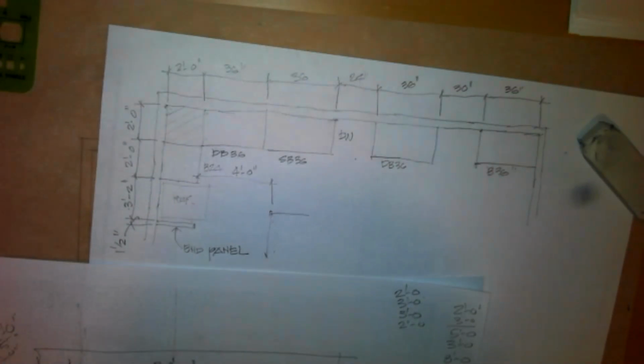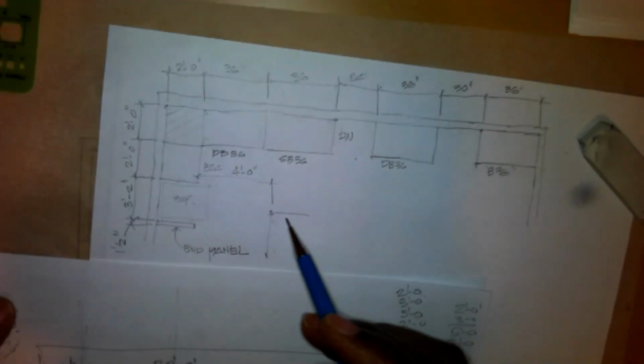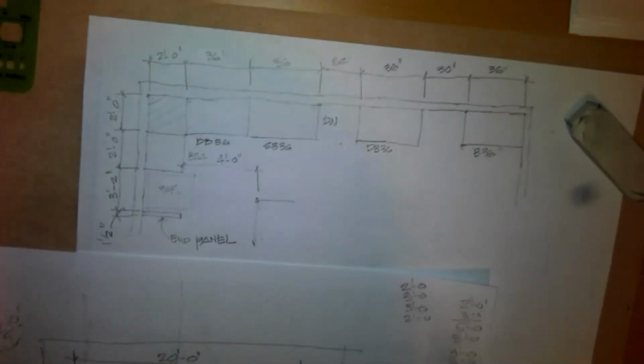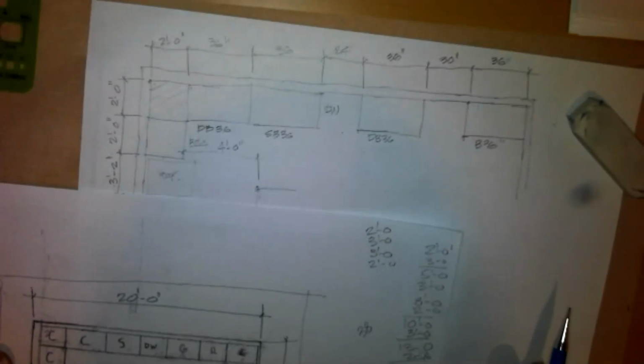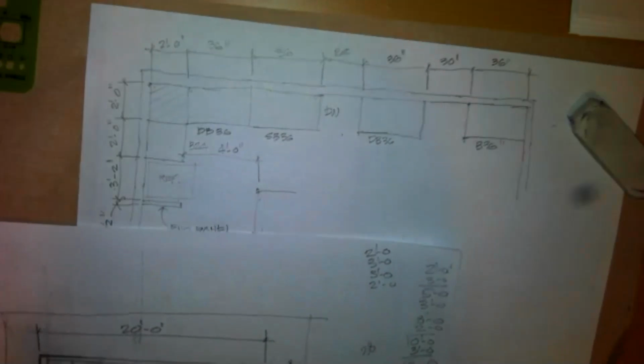All right. Got it? Yep, I got it marked down. Good. So now, how long is your island? I think that was 6 feet. 6 feet? Okay, 6 feet.